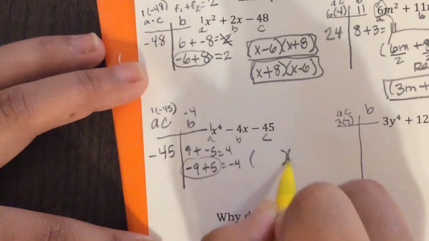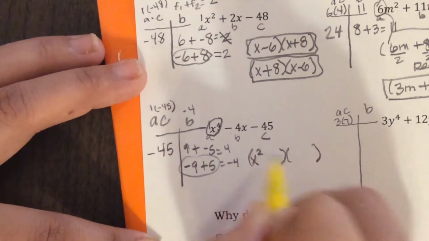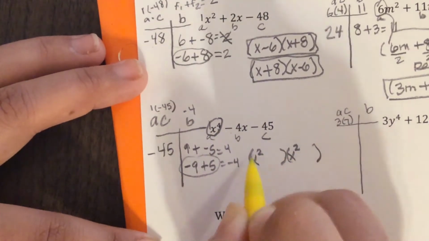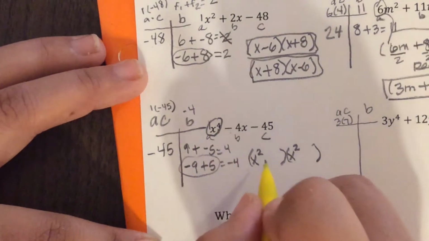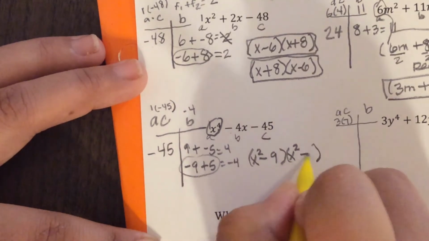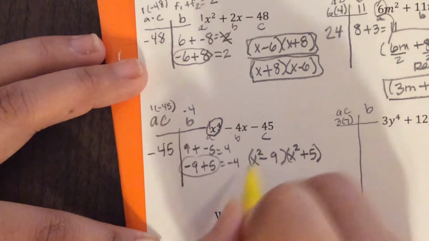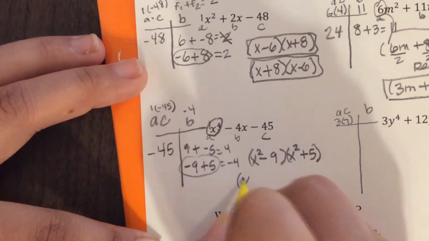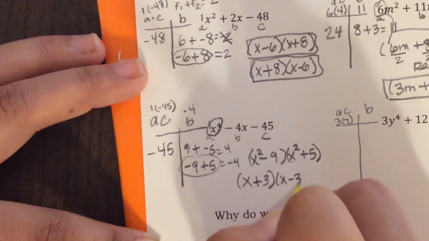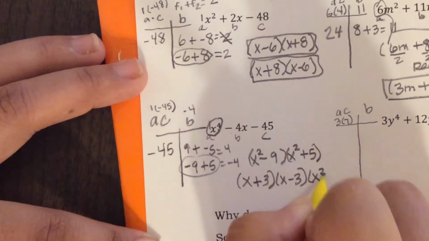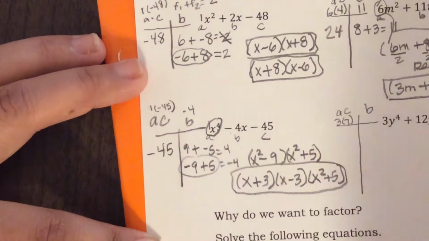But be very careful when you have x to the fourth. So you have to put x squared, because if you were to multiply them out again, you need x to the fourth. And then you're going to put minus 9 and then plus 5. This is now a difference of squares. You have to be able to recognize that. So now this factors down to x plus 3, x minus 3 times x squared plus 5. And so this would be your final answer.